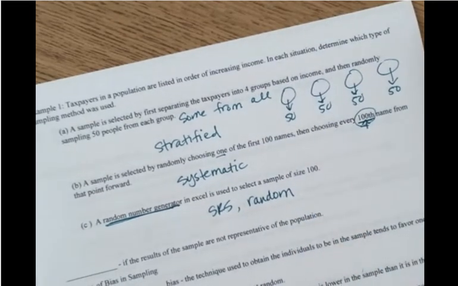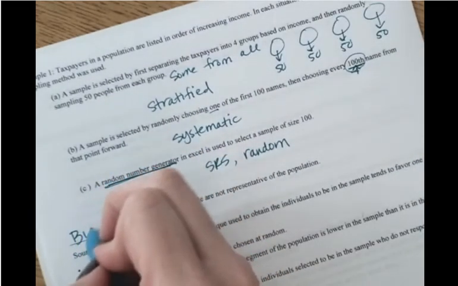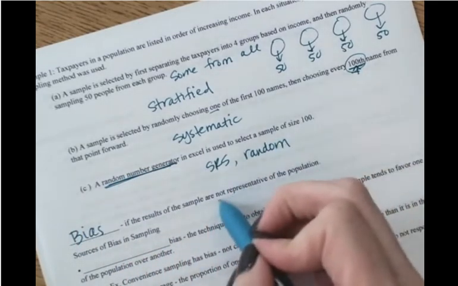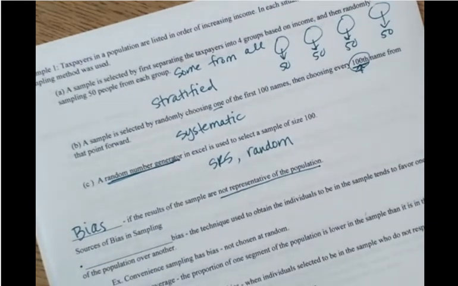Okay. Now we start talking about what happens if there's a problem with our sample, and that problem is called bias. It occurs if the results of the sample are not representative of the population, okay? We want good samples, but sometimes they come up biased. So let's talk about some reasons it can become biased, all right? Sources of bias in sampling.